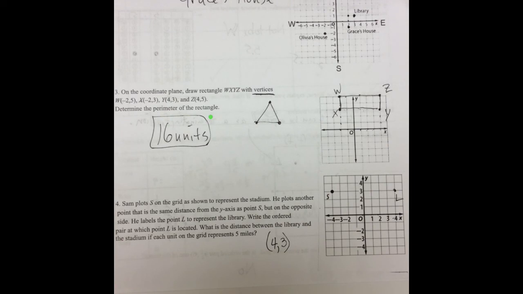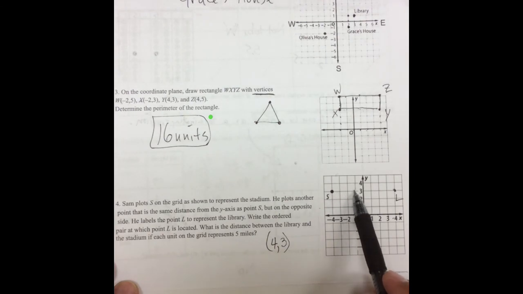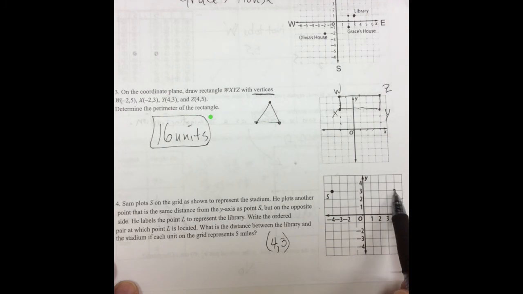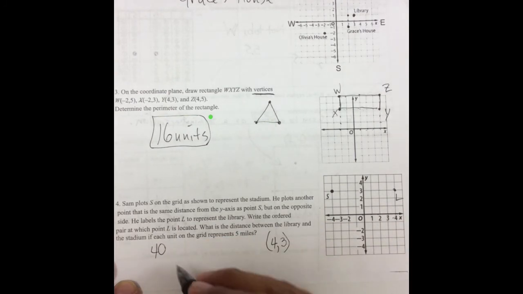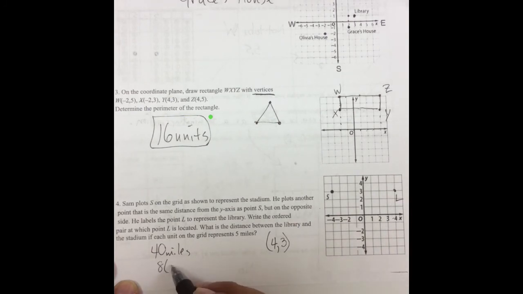Then it asks, what is the distance between the library and the stadium if each unit on the grid represents 5 miles? So we can do this one of two ways. I can count by 5s because each one of these distances is 5 miles. So we got 5, 10, 15, 20, 25, 30, 35, 40. Or I can count the units, 1, 2, 3, 4, 5, 6, 7, 8. And I know that each unit is 5 miles, so that also gives me 40 miles. And those are your answers.